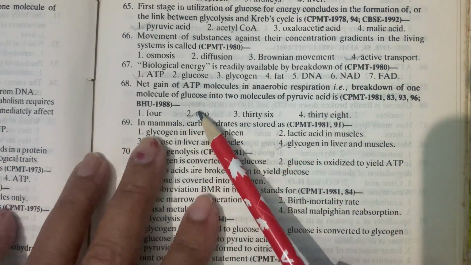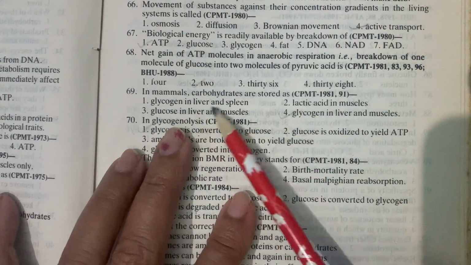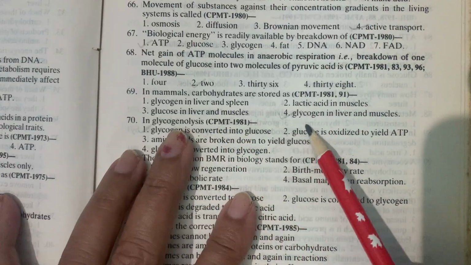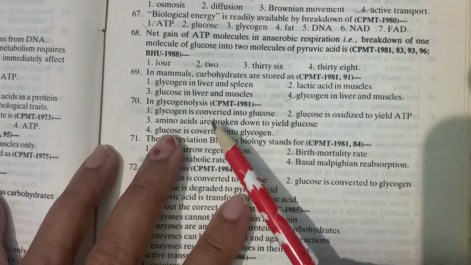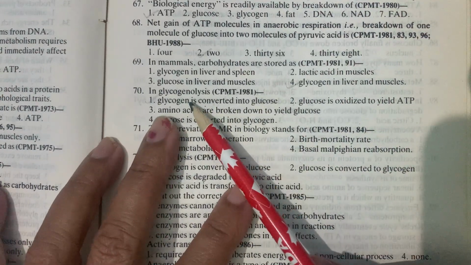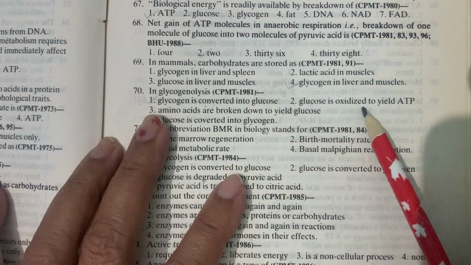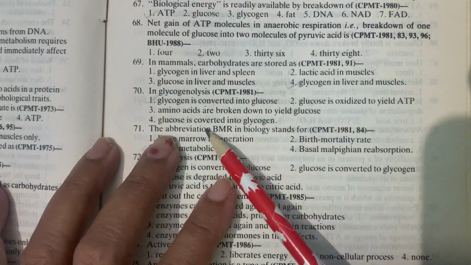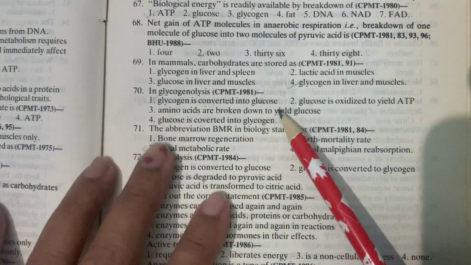It is 2. In mammals, carbohydrates are stored as glycogen in liver and spleen, lactic acid in muscles, glucose in liver and muscles, glycogen in liver. It is glycogen in liver and muscle. In glycogenolysis, glycogen is converted into glucose, glucose is oxidized to yield ATP, amino acids are broken down to yield glucose, glucose is converted into glycogen. Correct option, glycogen is converted into glucose.